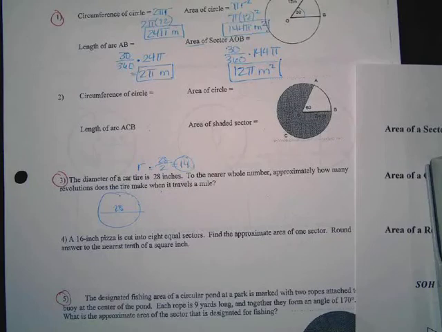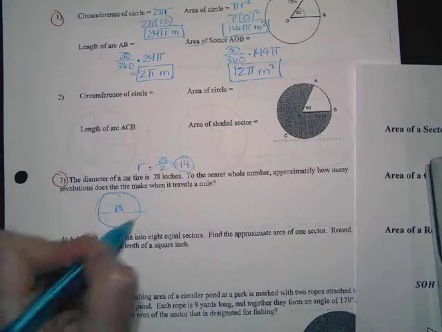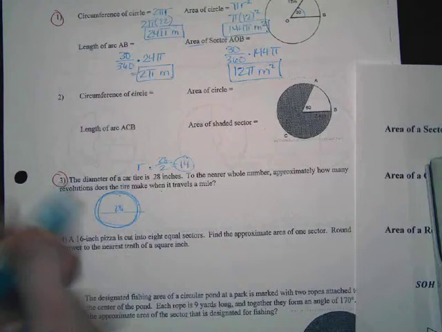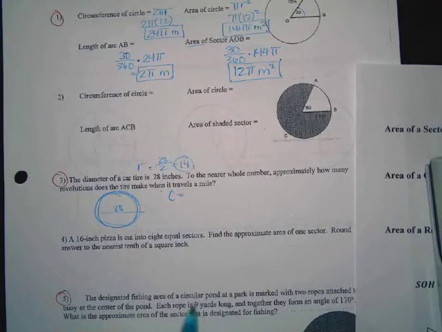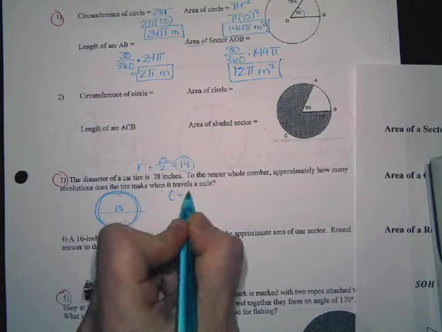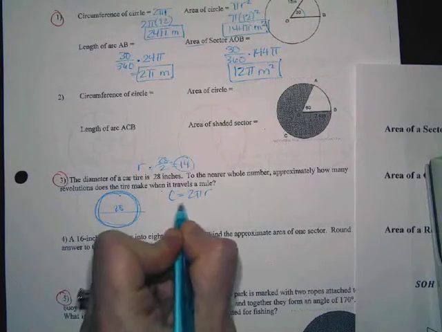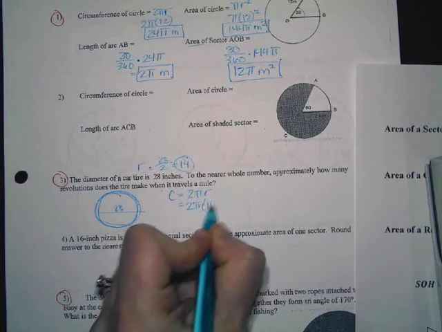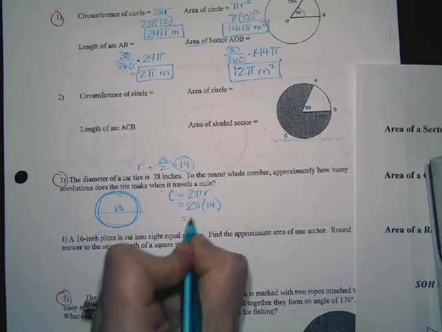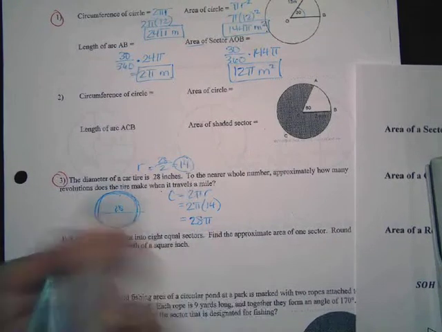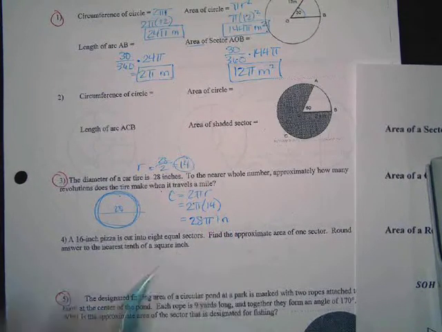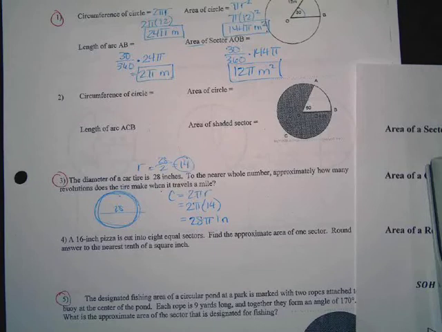If this is in inches, revolutions would be around the tire, so I'm basically calculating the circumference of one tire rotation, which would be 2 pi r. Since my radius is 14, that's 2 pi times 14, which comes out to 28 pi inches. That's how much we're traveling in one revolution.